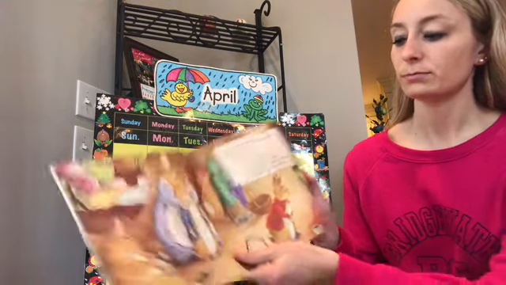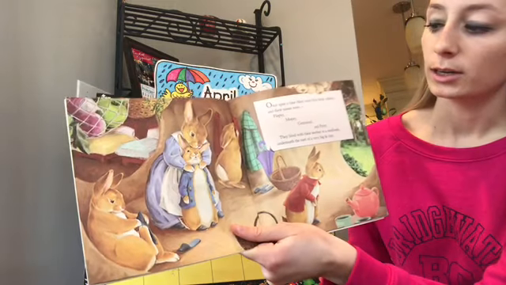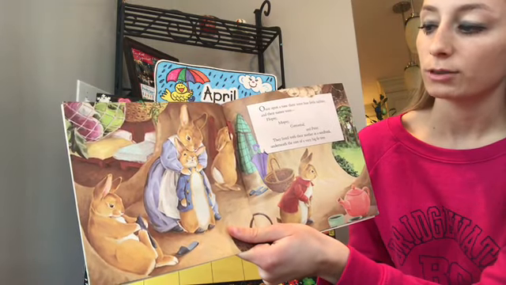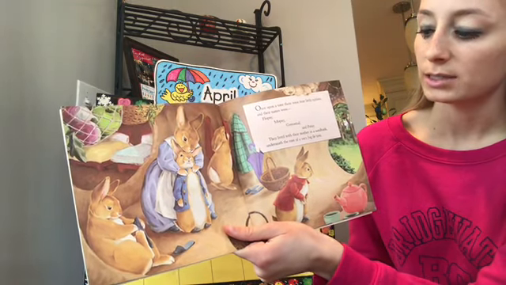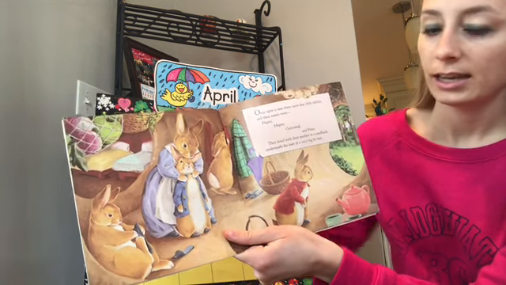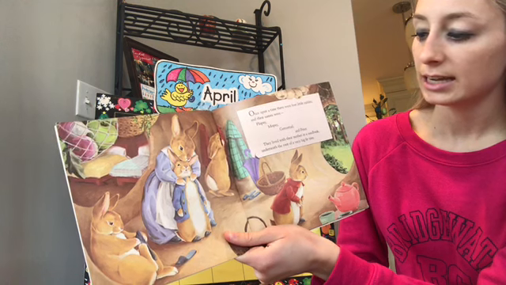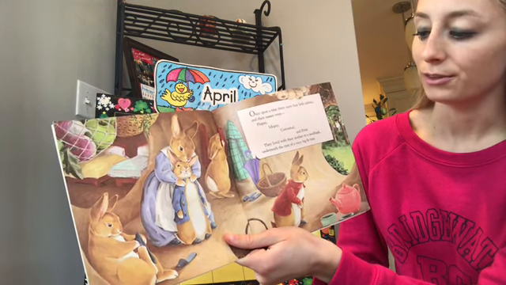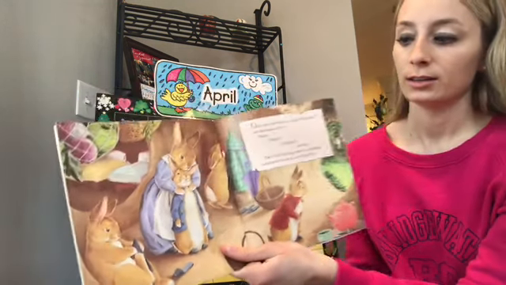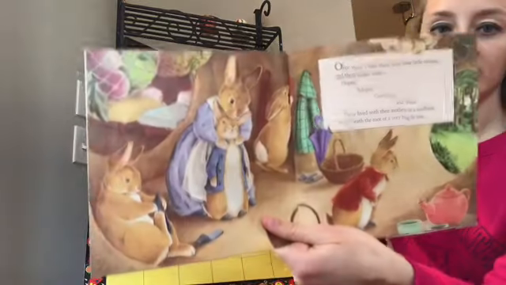All right, once upon a time there were four little rabbits, and their names were Flopsy, Mopsy, Cottontail, and Peter. They lived with their mother in a sandbank underneath the root of a very big fir tree. They have a really nice home.